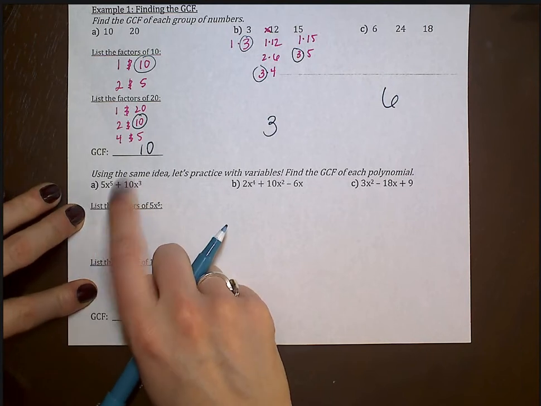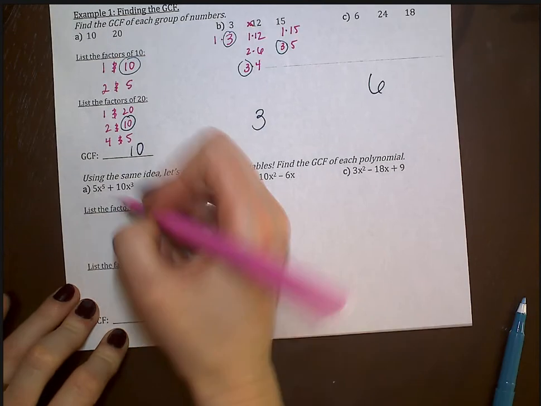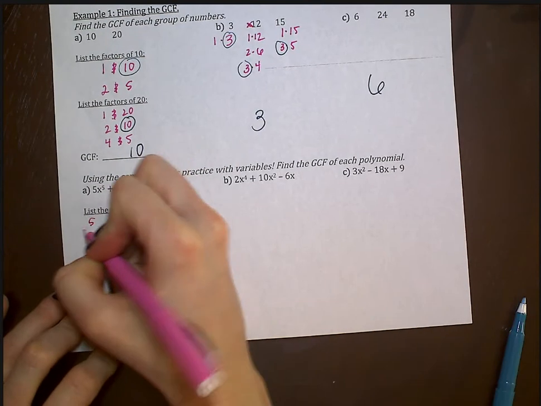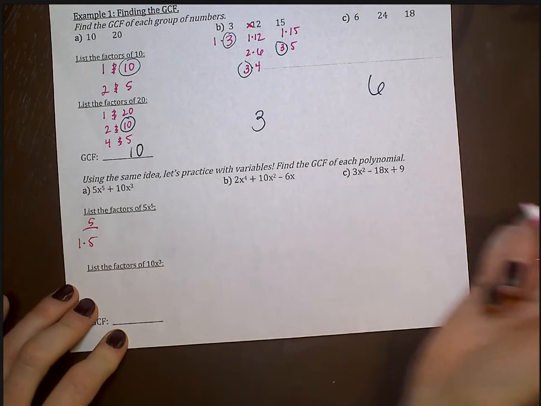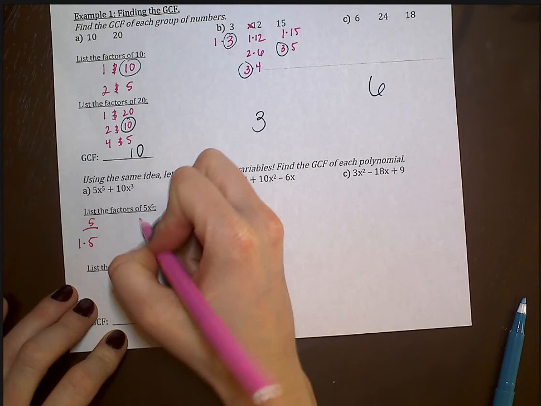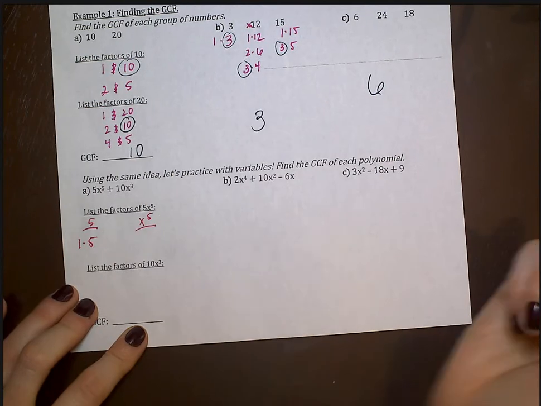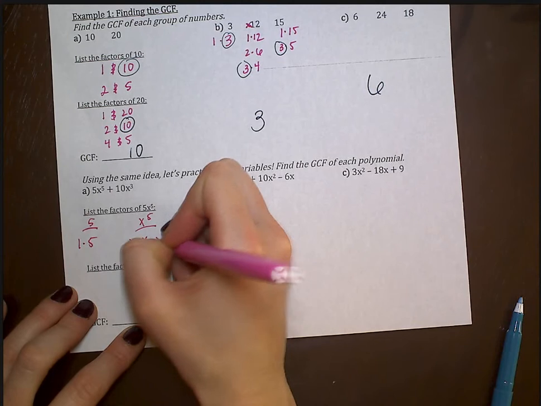So you do the number and the variable separately. So for A, I'm going to look at the 5 first. And I know I just do 1 times 5, and those are my only factors of 5. Then look at the x to the 5th, and think to yourself, what multiplies to the x to the 5th? Well, really, it's just x times x times x times x times x.